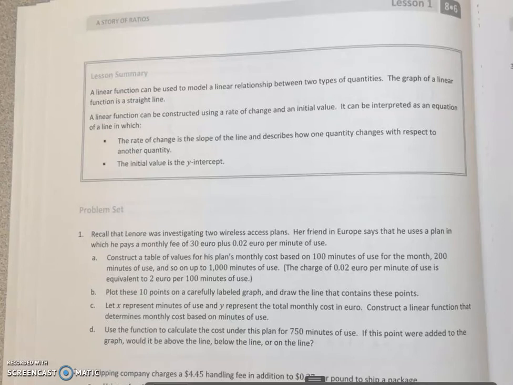So A, the first part says, construct a table of values for his plan's monthly cost based on 100 minutes of use for the month, 200 minutes of use, and so on up to 1,000 minutes of use. The charge of 0.02 euro per minute of use is equivalent to 2 euro per 100 minutes of use. Whew, that's a lot of information. So let's break this out and see what's important.